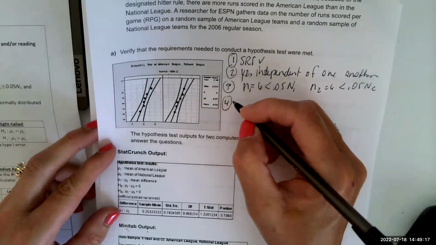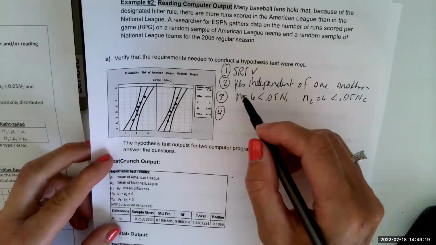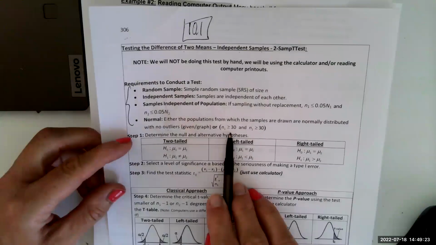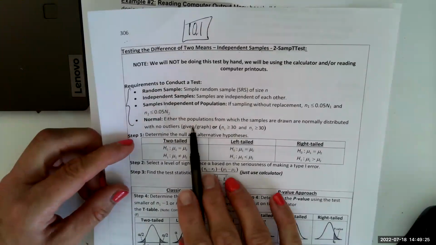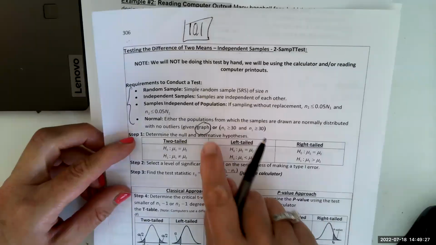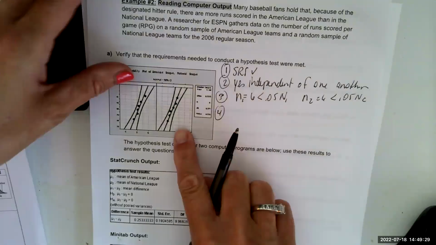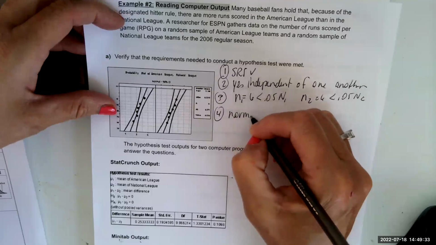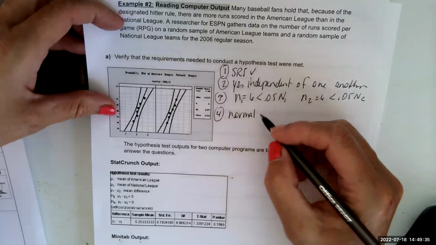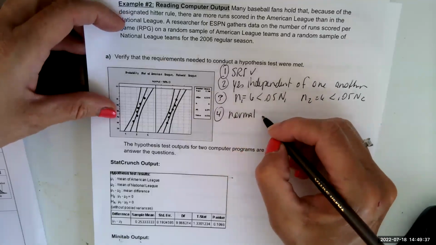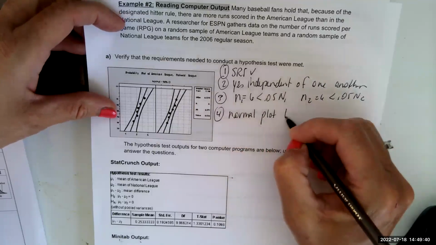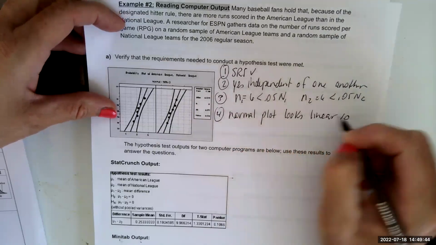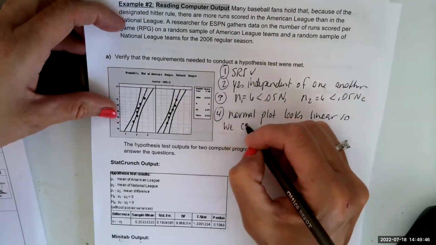And then 4 is either the populations are normally distributed, or the sample sizes are bigger than 30, or we're given the normal probability plot, and that's what we were given. So the normal plot looks linear. We got to go back to chapter 7 or so. Normal plot looks linear. So we can use normal.